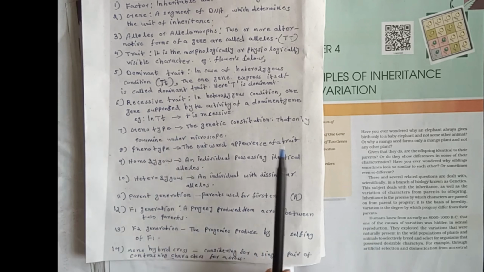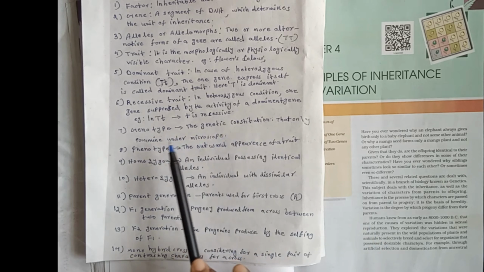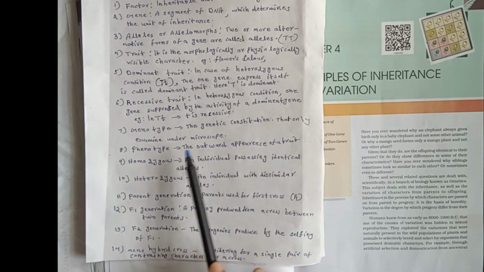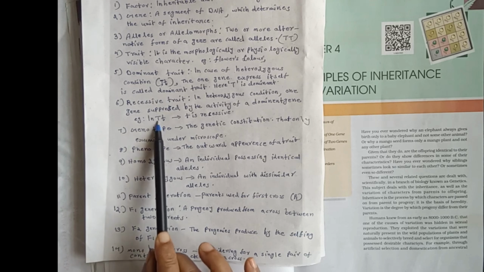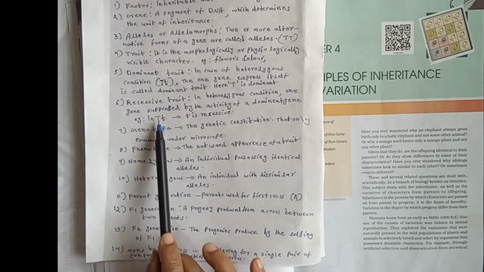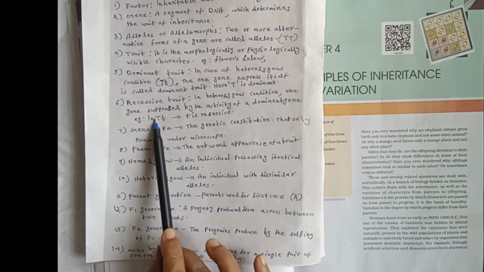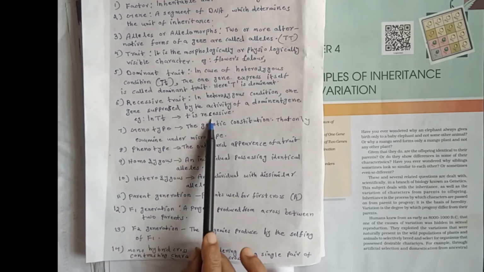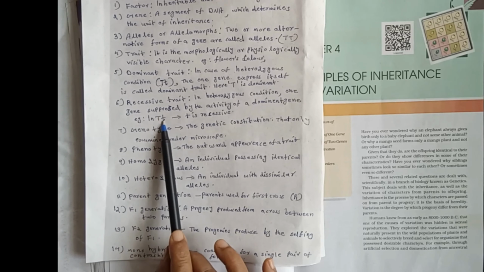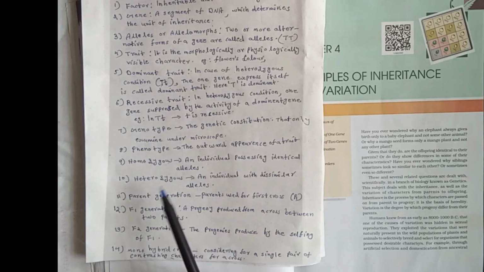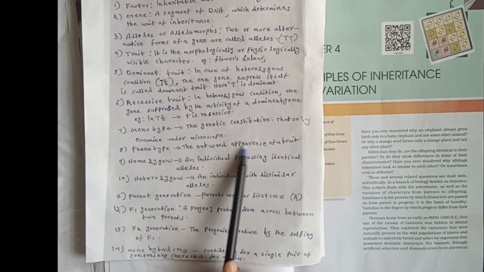Next term, genotype, that is the genetic constitution of an organism. This can only be examined under a microscope. In this heterozygous case, all the heterozygous plants are tall, but if we check the gene or allele under the microscope, we can understand the allele with two types of genes. Next term, phenotype: the outward appearance of a trait, that is the height, flower color, etc. The outward appearance of the trait or character.